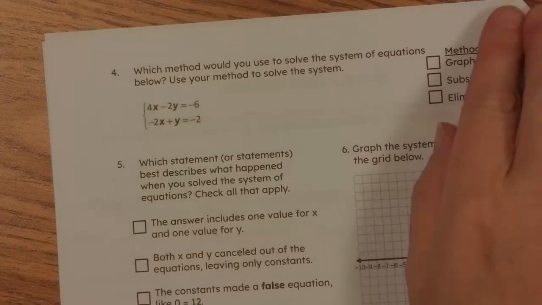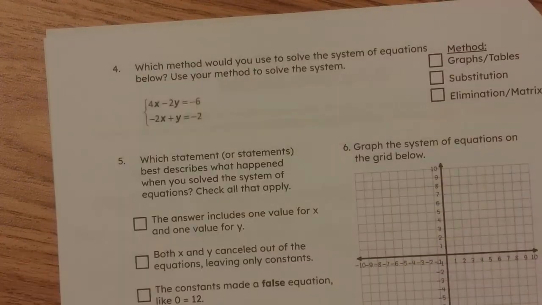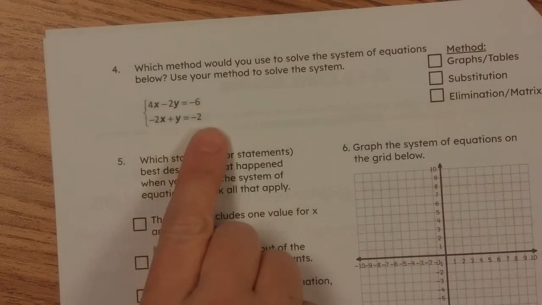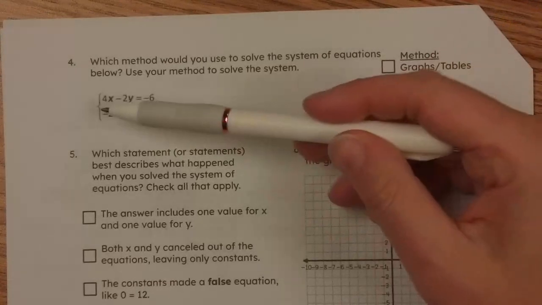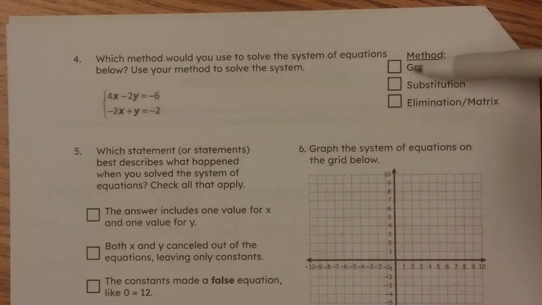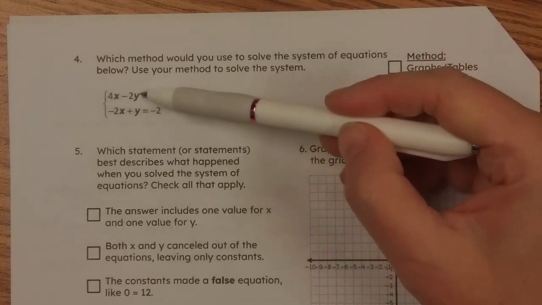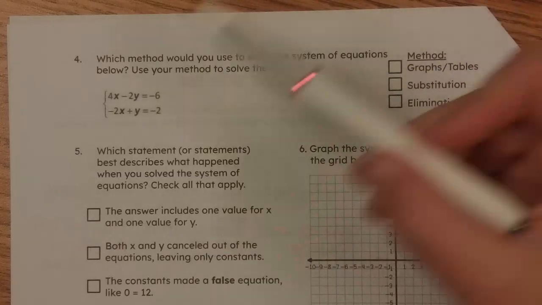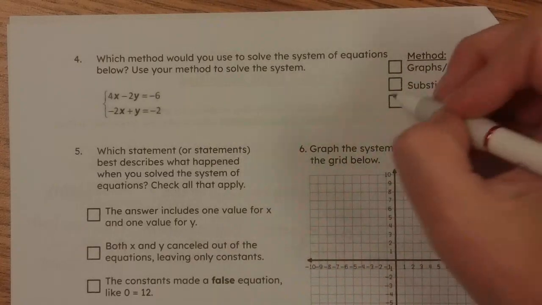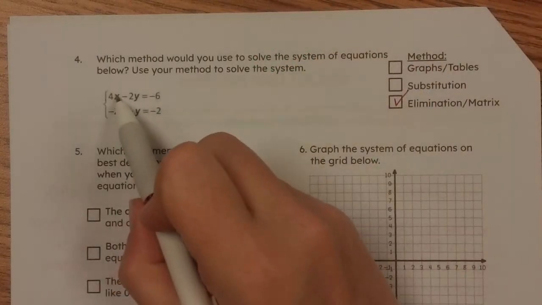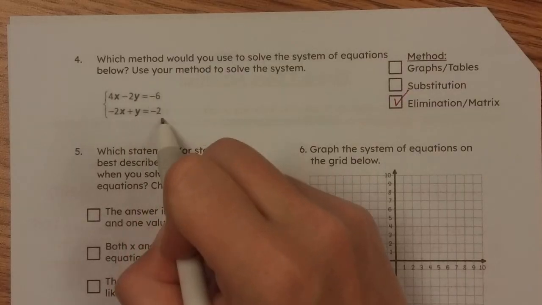All right, let's look at the next one. So the next one says 4x minus 2y equals negative 6, and then negative 2x plus 4y equals negative 2. These ones are set up to solve using which one of these 3 methods? And you look at them and you're like, oh, you know what? They're set up to solve using elimination or the matrix because they say ax plus by equals c.